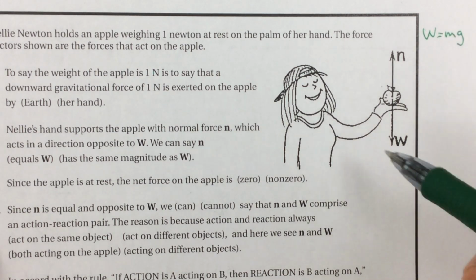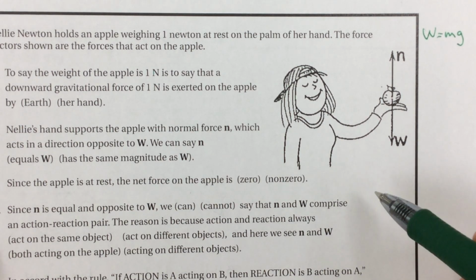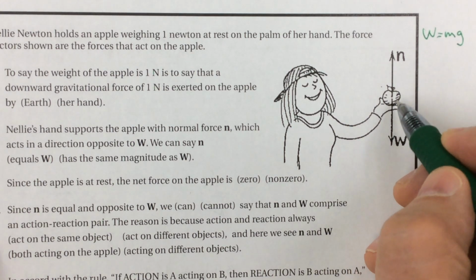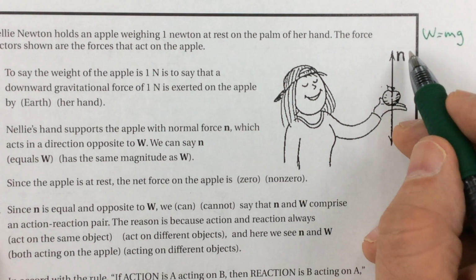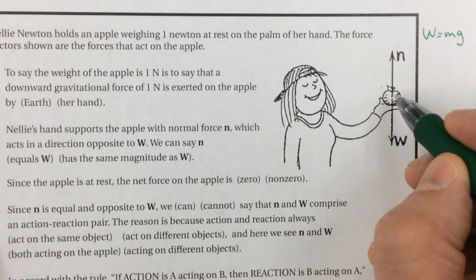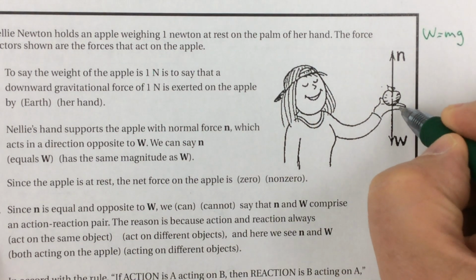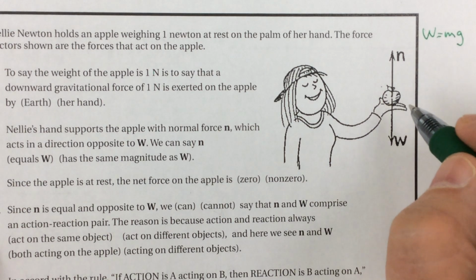Okay, so what causes gravity? What's actually pulling on that apple? The earth. Okay, so what I don't want you to think is that this apple is pushing on her hand and the hand is pushing on the apple. That's absolutely true, but in this right here, as I'm asking you to think, the hand is putting a force on the apple. That's called a normal force. That's awesome. So that's on the apple.